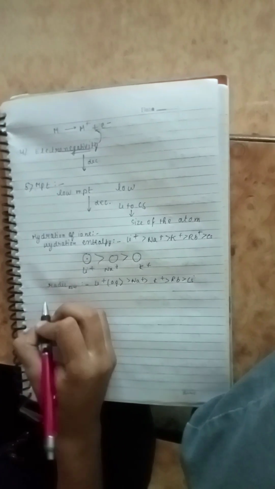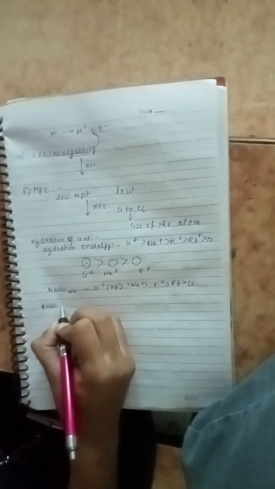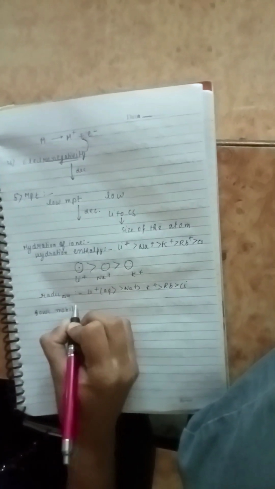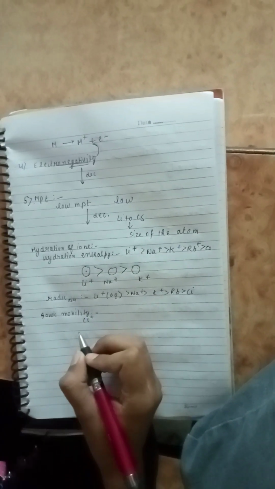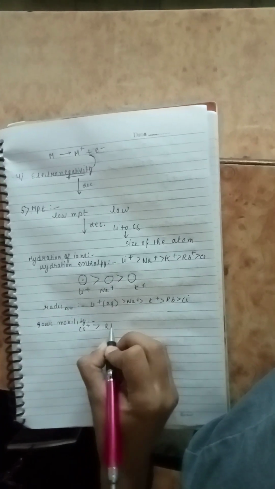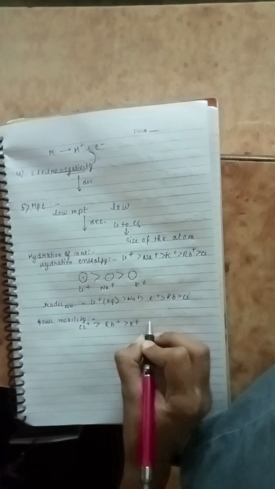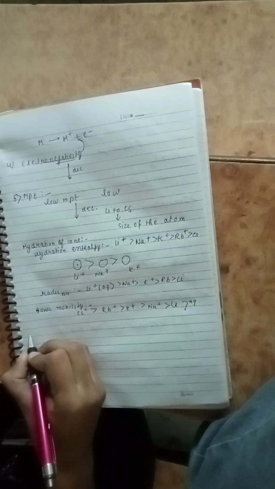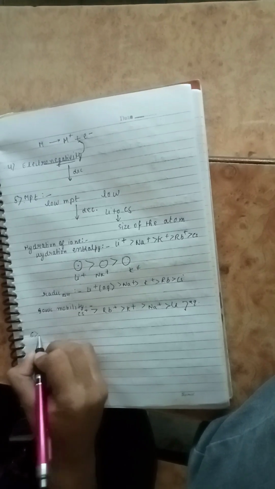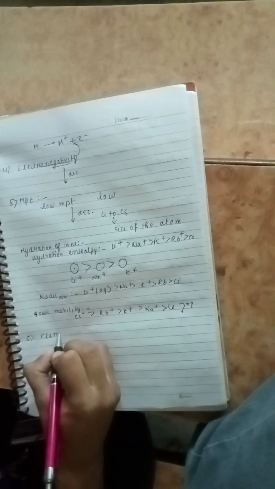Now we will talk about ionic mobility. Ionic mobility is greatest for cesium, as it is inversely proportional to the hydration radii. Then it comes rubidium, potassium, sodium, and lithium. They are all present in the aqueous state. Now the next property, the sixth, is flame coloration.